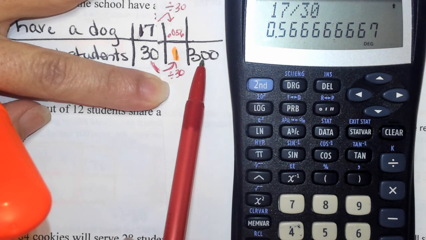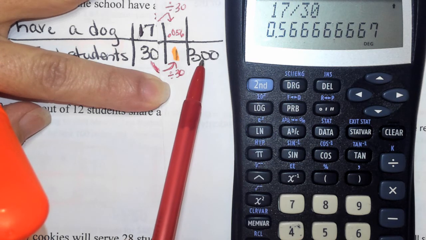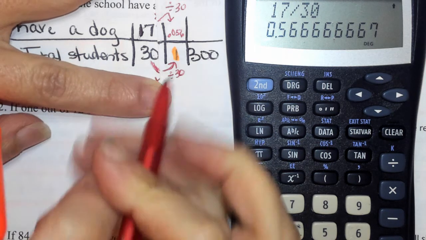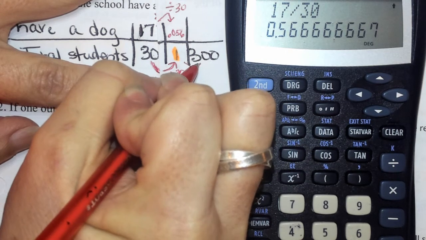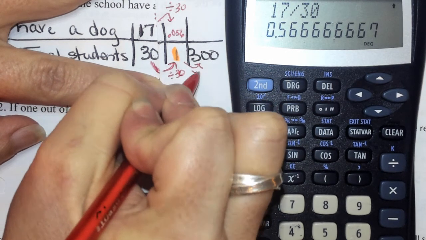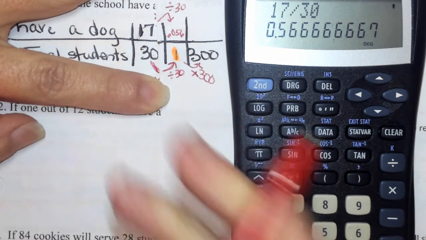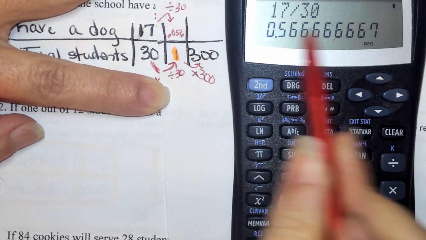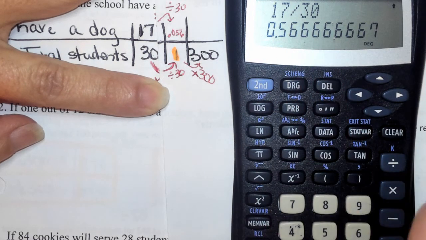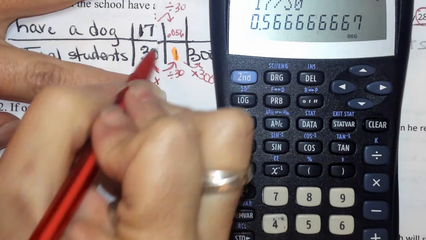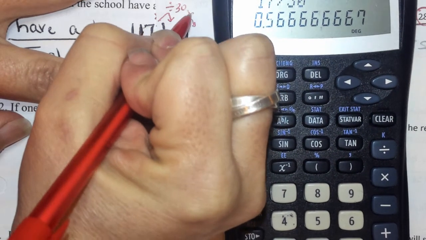What is my next jump? From the 1 to the 300 would be times 300. Okay. So I'm going to leave that decimal in there, and I'm going to do, for the top now, times 300.